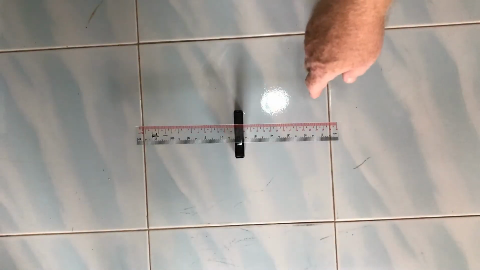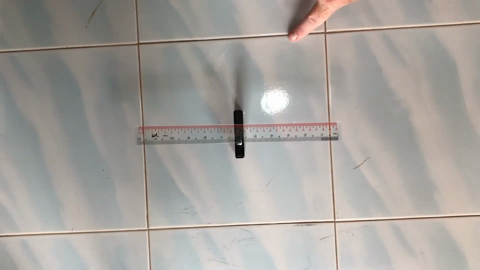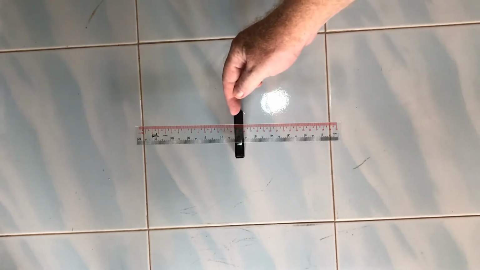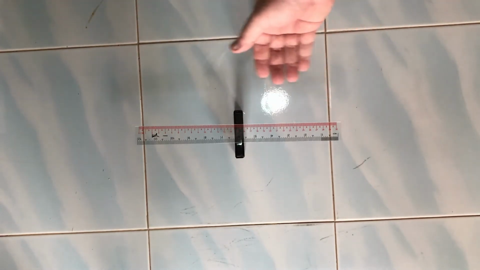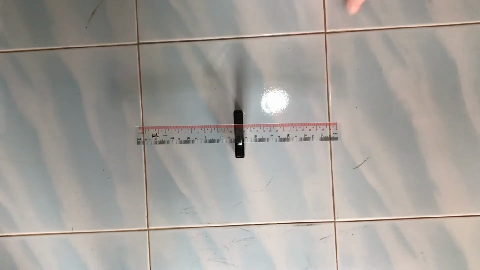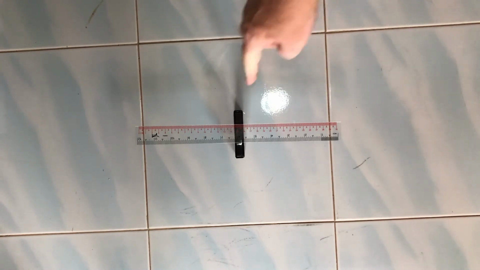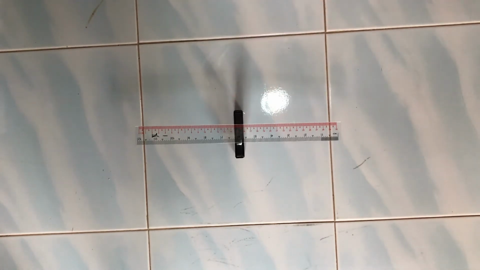So here we have a standard 12-inch or 30-centimeter ruler. Now this ruler is balanced at the 6-inch mark, which is exactly halfway, because the mass of the ruler is distributed evenly throughout its length. This balance point is known as the center of gravity.